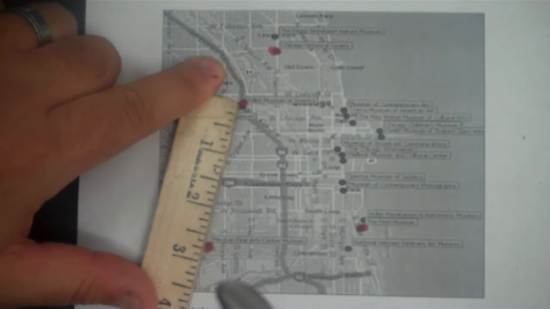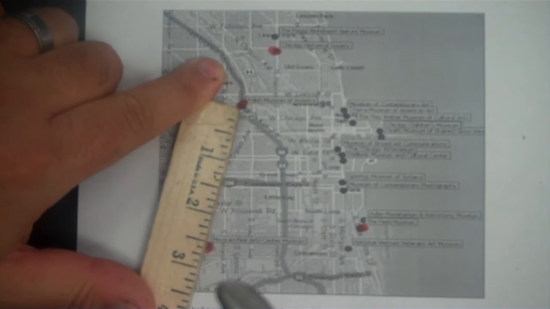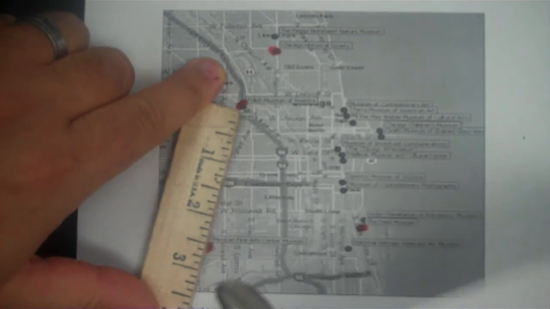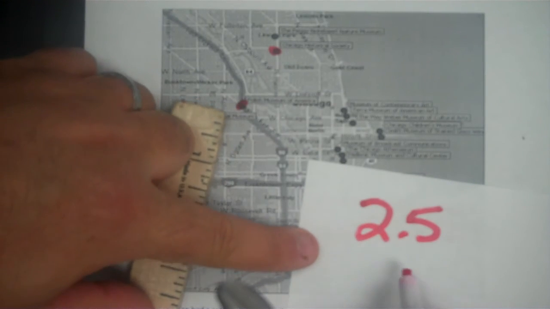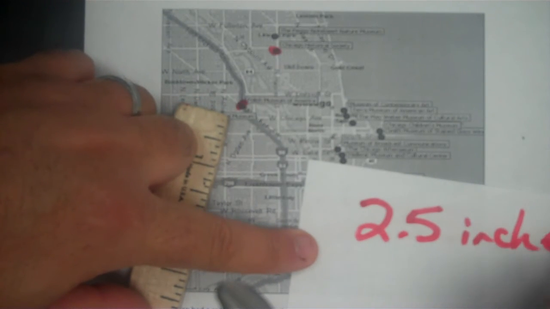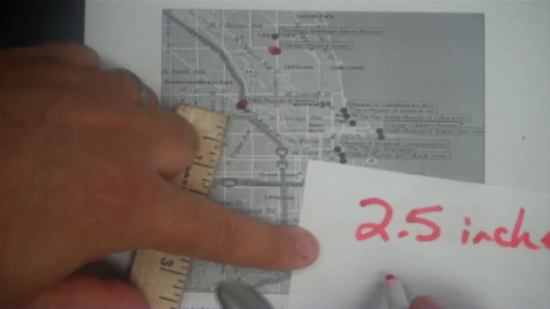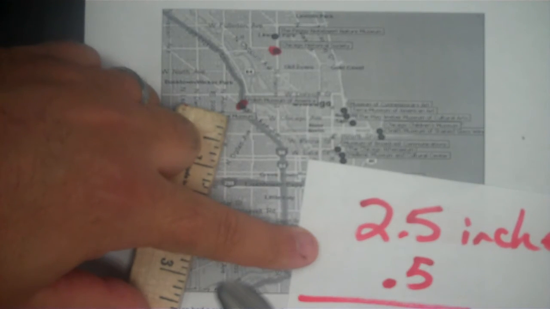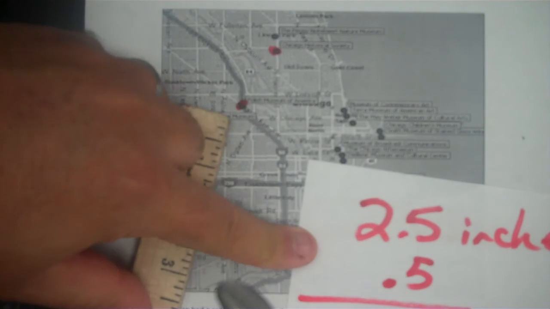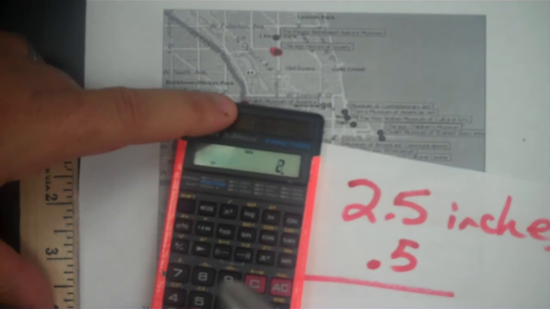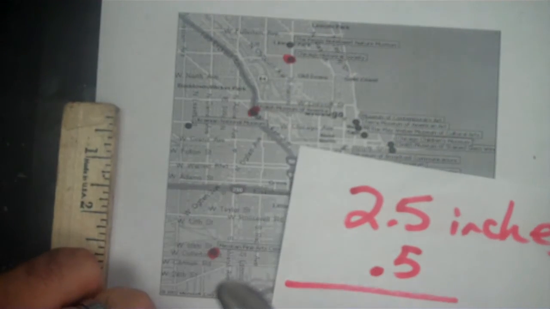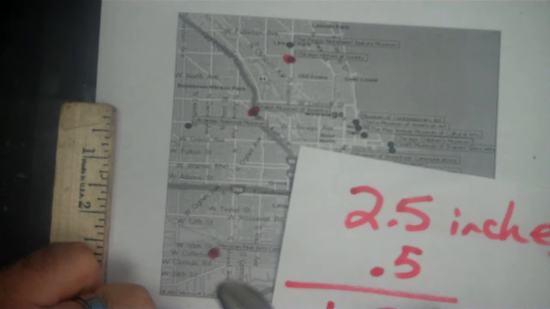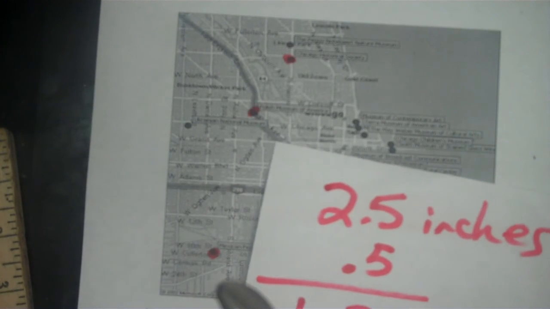A little bit shorter. 2.5? Okay, let's call it 2.5. So 2.5 inches, and each one of those inches is a half a mile according to this question. So I multiply it by 0.5, get my calculator out. 2.5 times 0.5 equals 1.25 miles. That's question number 22.